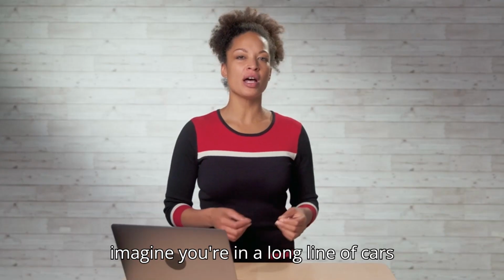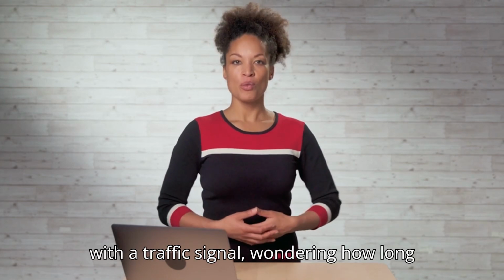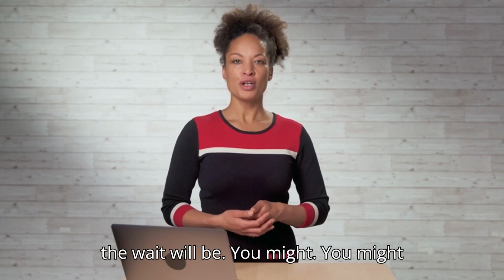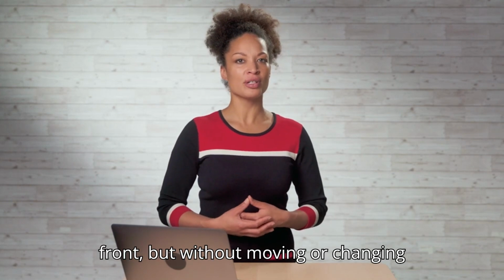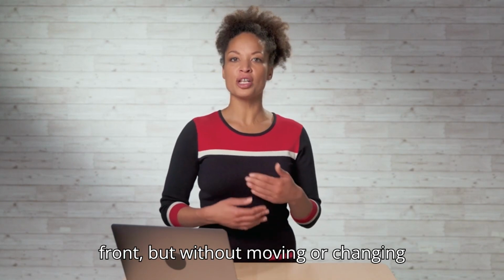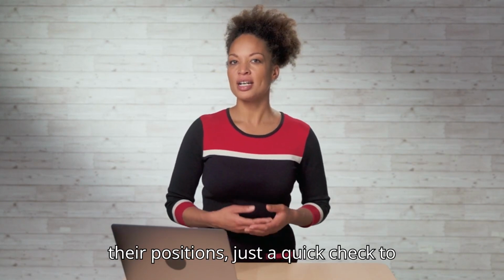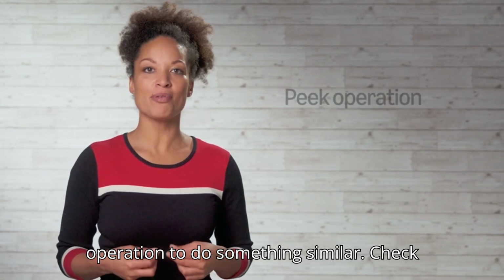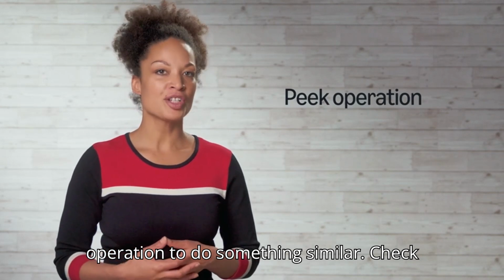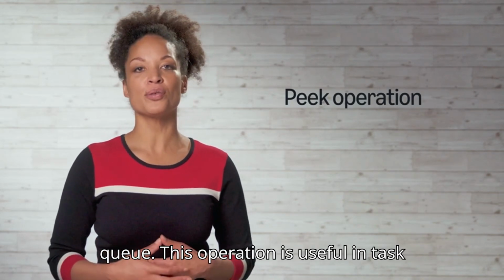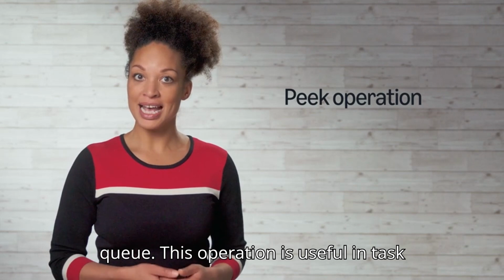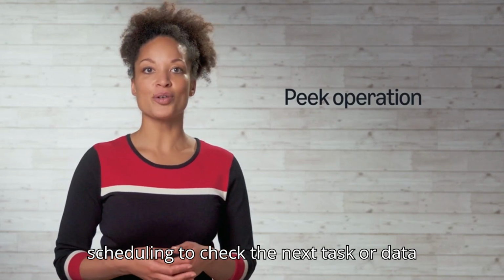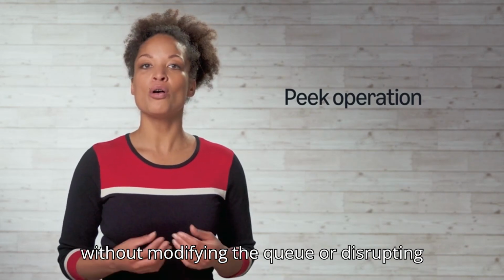Now imagine you're in a long line of cars at a traffic signal, wondering how long the wait will be. You might peek ahead to see which car is at the front, but without moving or changing their positions, just a quick check to estimate when the light might change for you. In Java, you can use the peek operation to do something similar. Check the first element without altering the queue. This operation is useful in task scheduling to check the next task or data without modifying the queue or disrupting future operations.